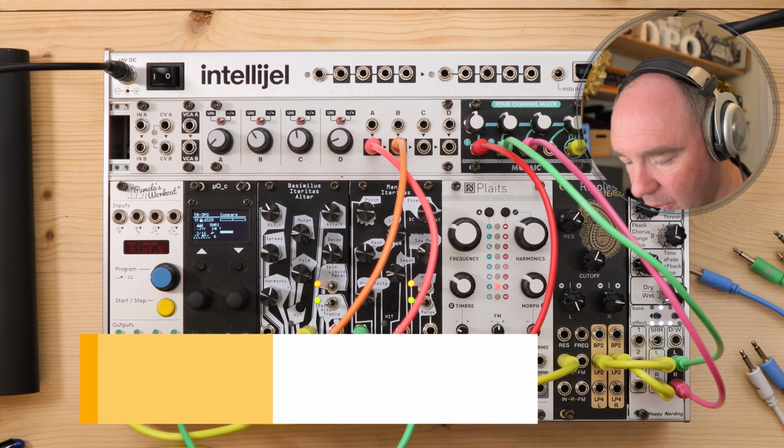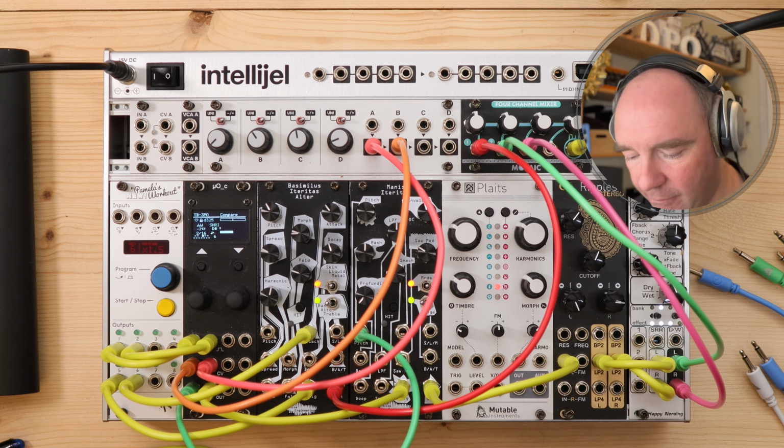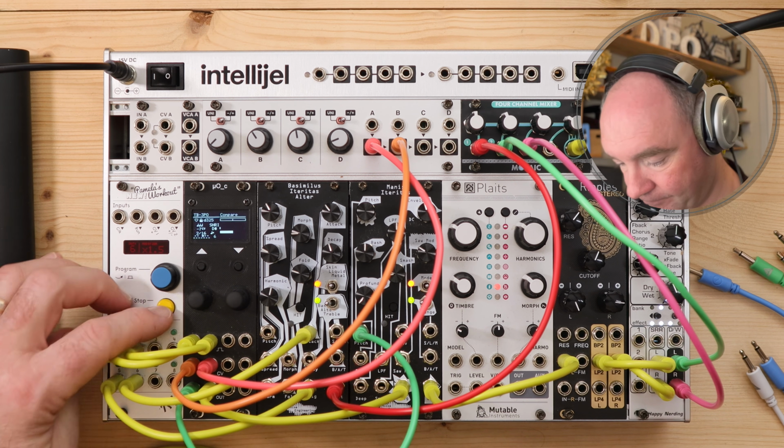So we get nice variation in the drum sounds. I don't have to do too much. I can go in and tweak the parameters here, play around with the sound, but the rhythm will keep evolving on the drums. So let's take a listen.